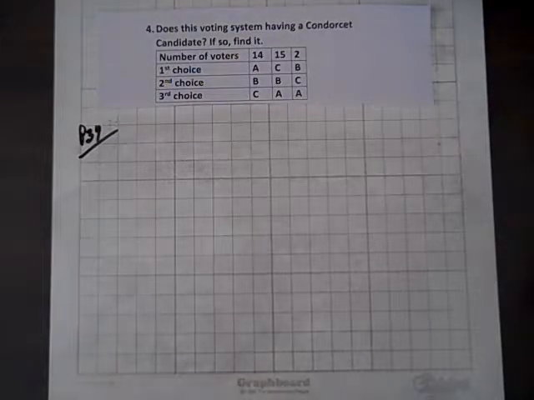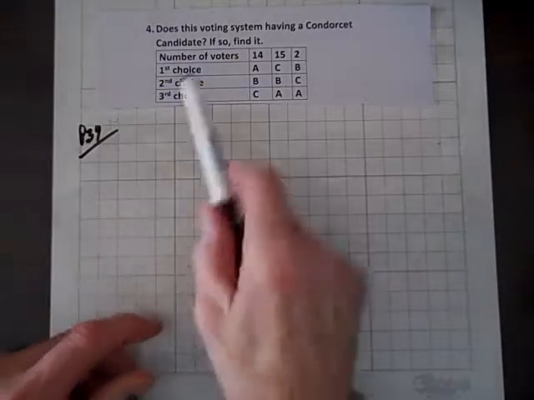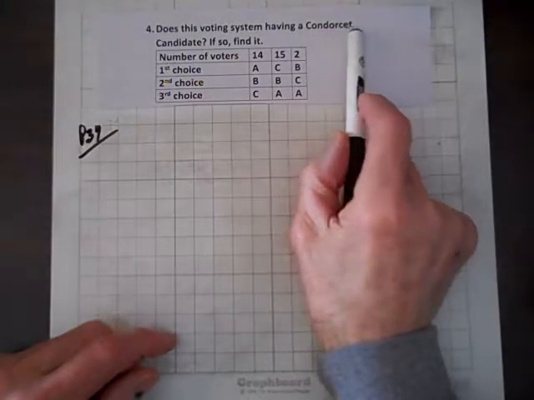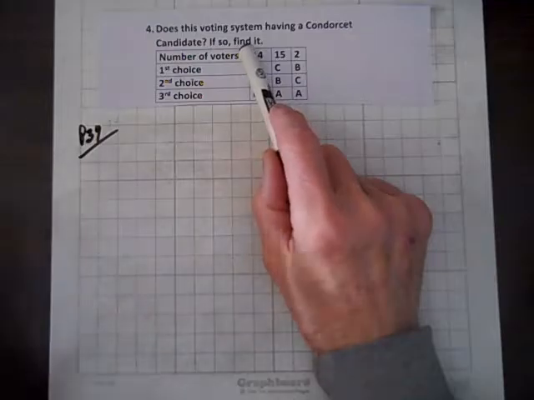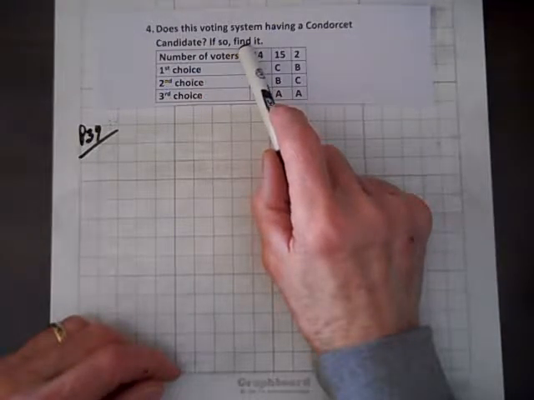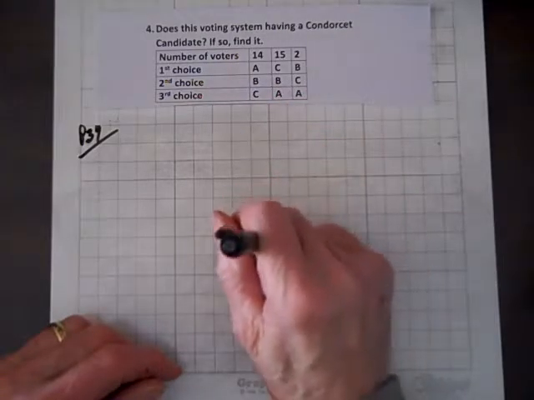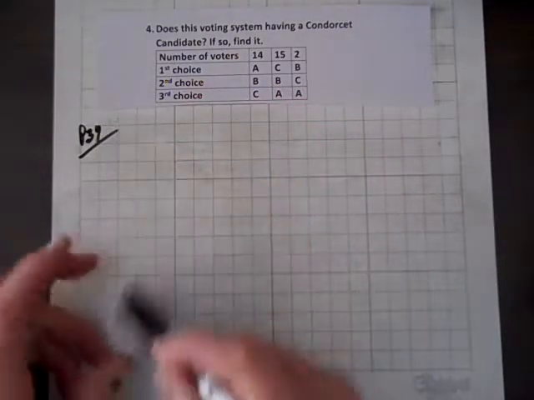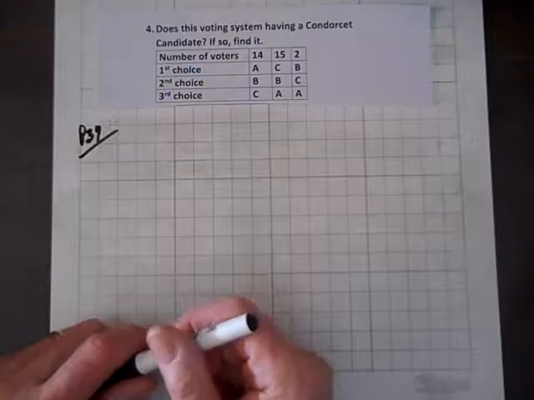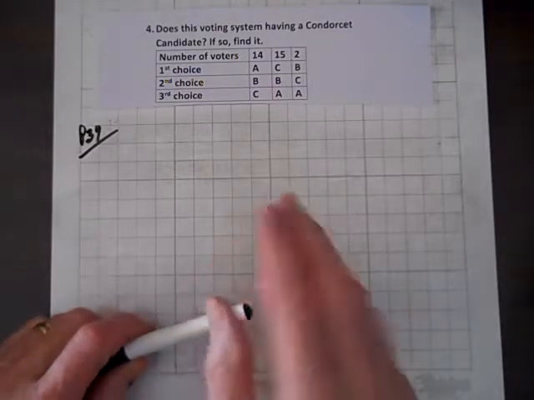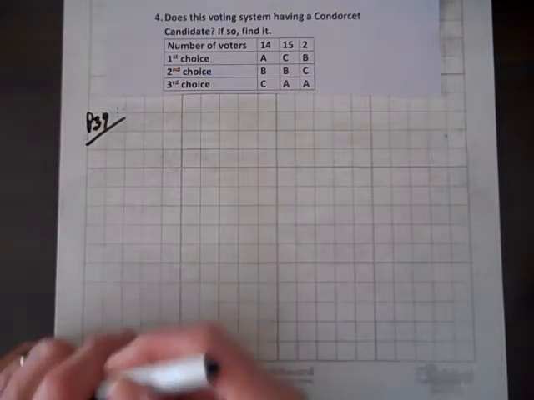Okay, now we're doing question 4, and the question is, does this voting system have a Condorcet candidate, meaning a Condorcet winner, someone who wins using the Condorcet criteria, and that can be found on page 37. So what this entails is a series of one-to-one comparisons.